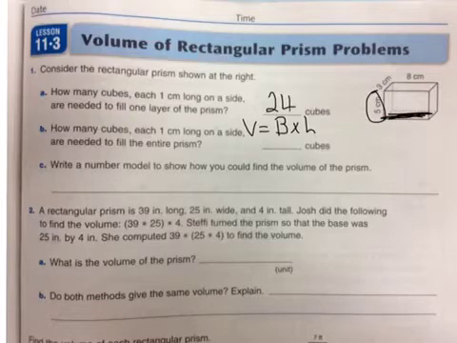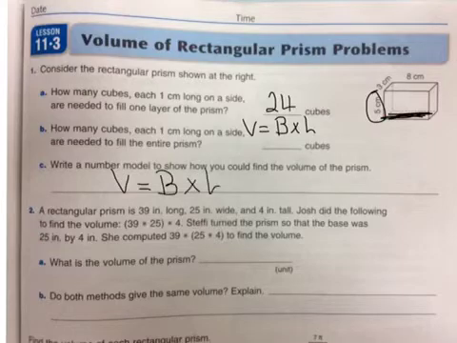And then for C, write a number model to show how you could find the volume of a prism. Well, we know that volume equals base area times the height. Remember that the base area is length times width.